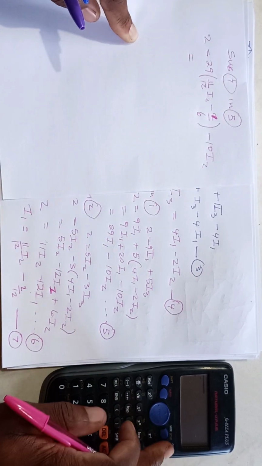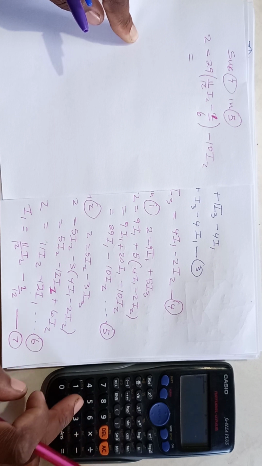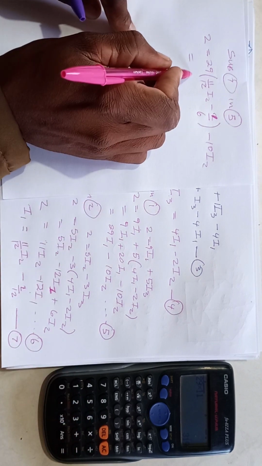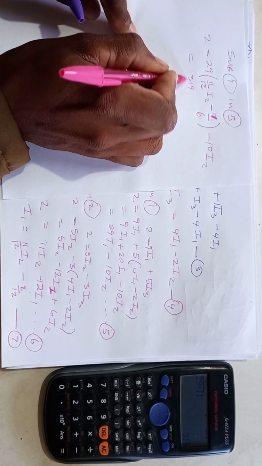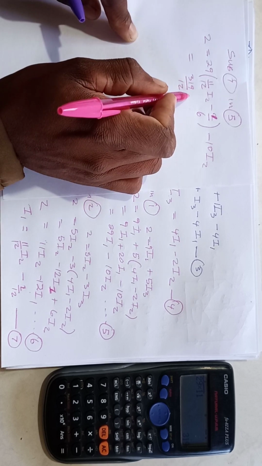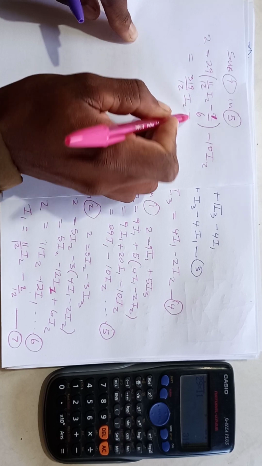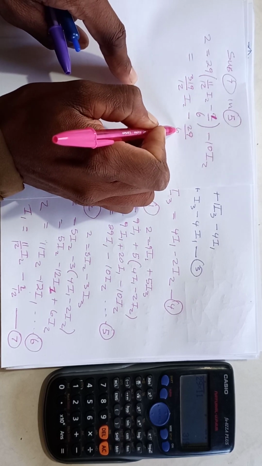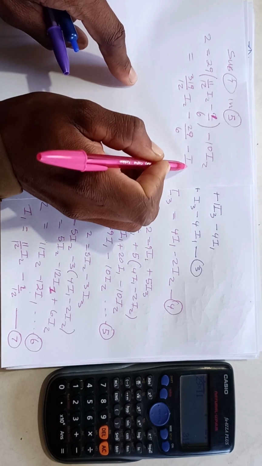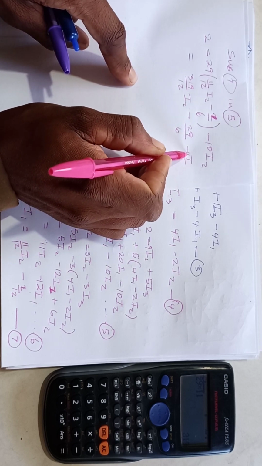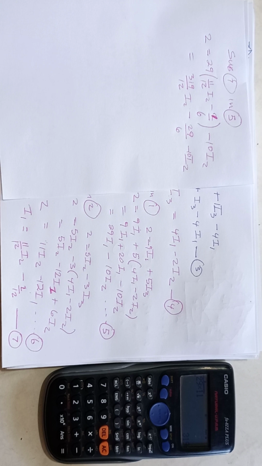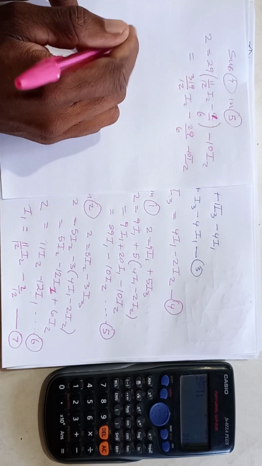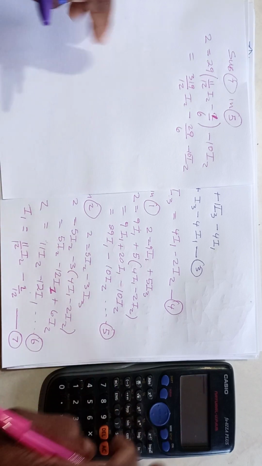So this becomes 29 times 11, sorry, is 319 divided by 12 I2 minus 29 divided by 6 minus 10 I2. Now this one will come to this side, and this is what we'll have on this side.